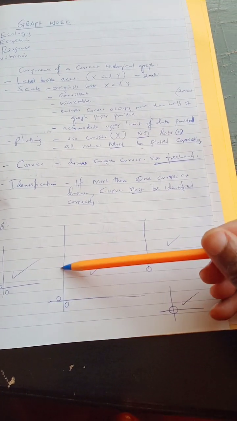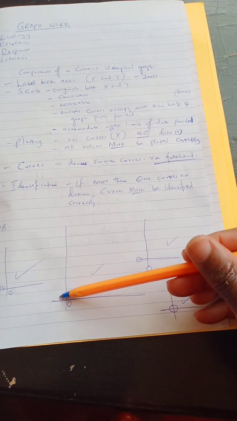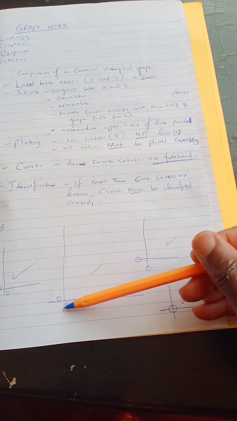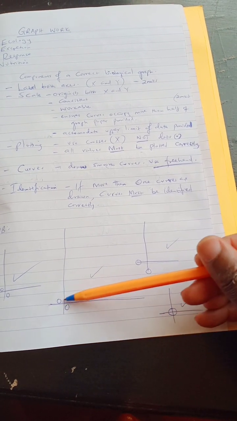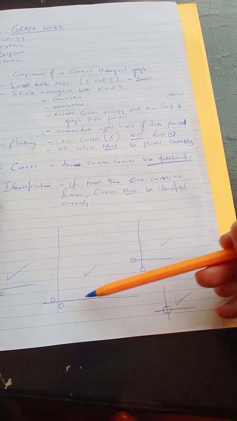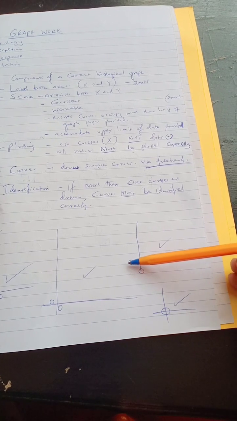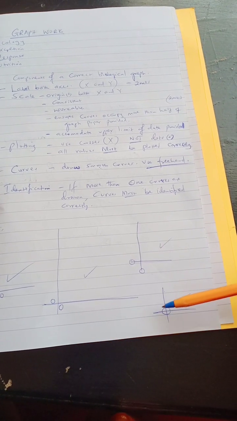If the data is having 0 as origin for both, you can put your 0 here and 0 here. And you see I've extended like that. So this 0 here origin for x, 0 here origin for y. Like this one is still correct. Instead of putting like this, you can put like this. This 0 is origin for x, this 0 is origin for y. Then this one is very correct also.